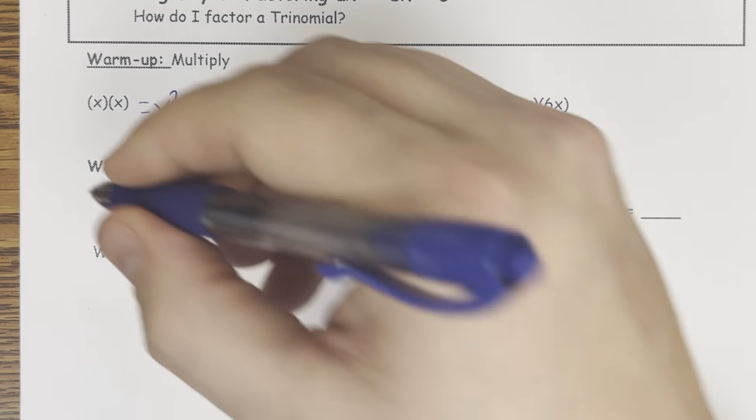So what we're going to do now is we are going to rewrite the trinomial. So we're going to say 2x squared plus 6x. The order here is not important. 6, 1 can go either way. So 6x plus 1x plus 3. So we replaced 7 with 6 plus 1, which is still 7. Now we can factor by grouping.